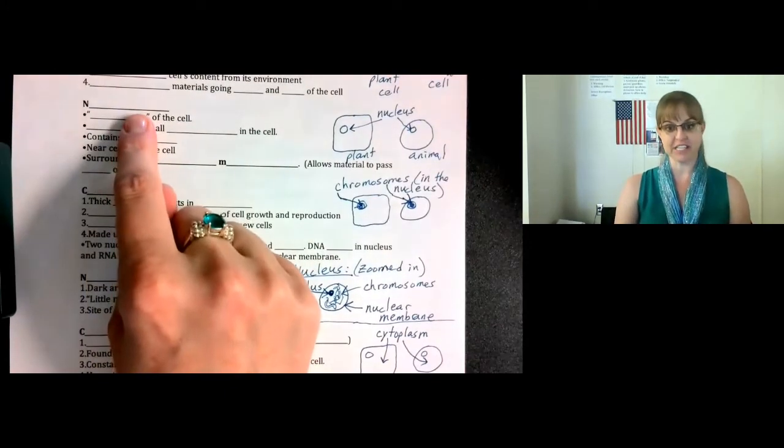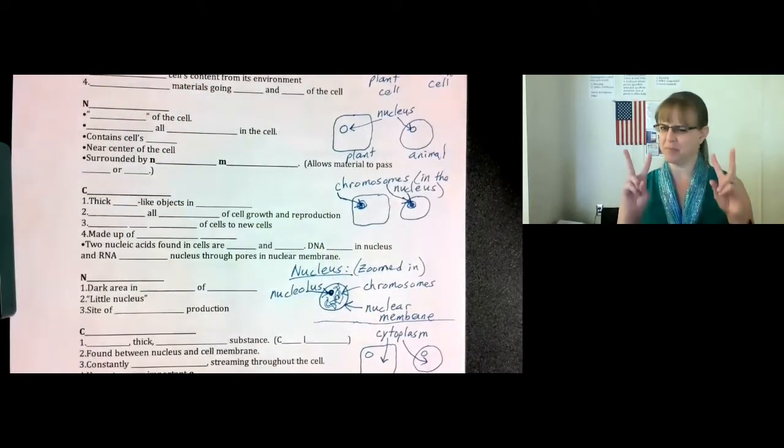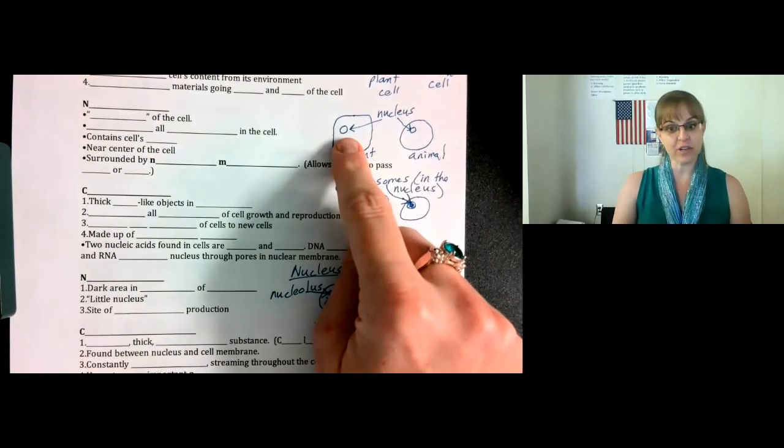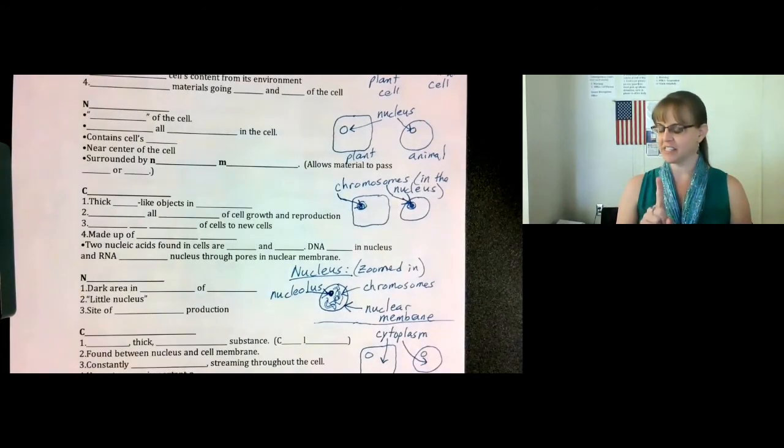The nucleus is sometimes called the brain of the cell. It doesn't think, but it has all the information needed, like all the books needed to tell how to make the cell. Those books are the DNA. So the nucleus is kind of like the library of the cell where all this information is kept. So the nucleus is not necessarily in the dead center of the cell.